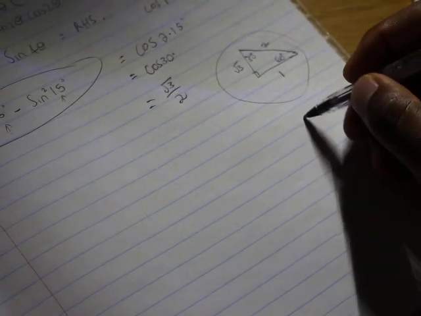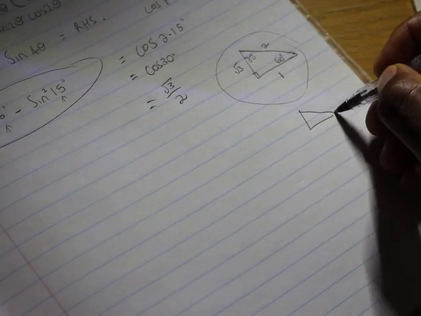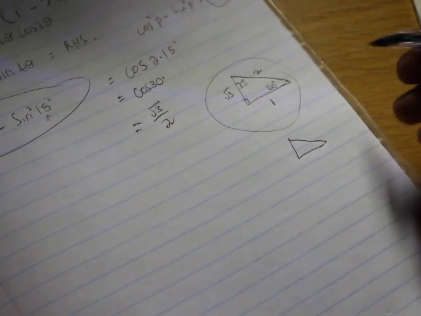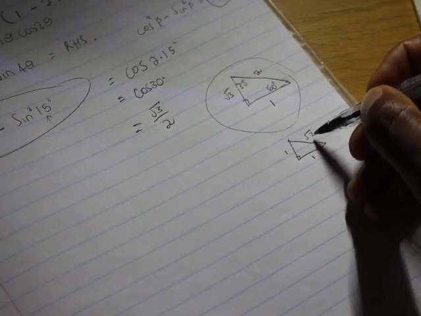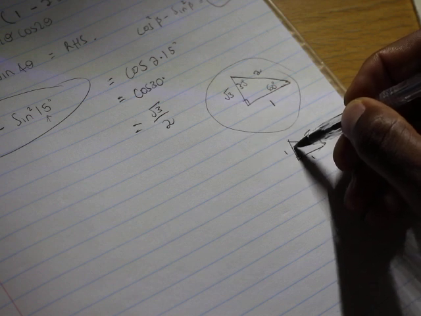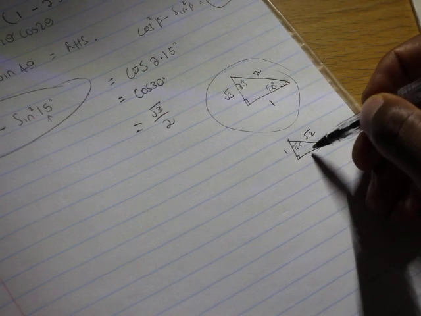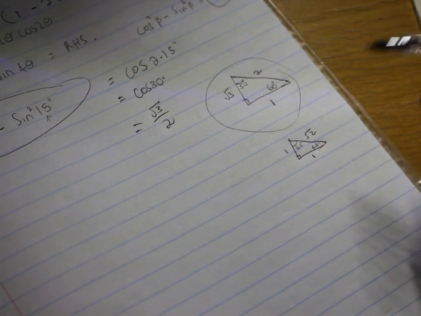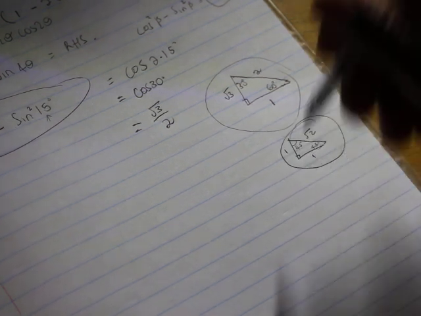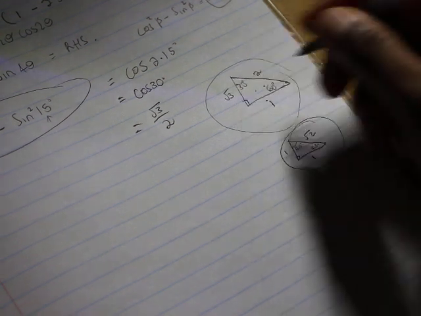And the 45 degrees one is pretty simple, because we know that it's going to be 1, 1, and then root 2. Then here it's 45 degrees again. So this one is easy to remember. So that's all you need.